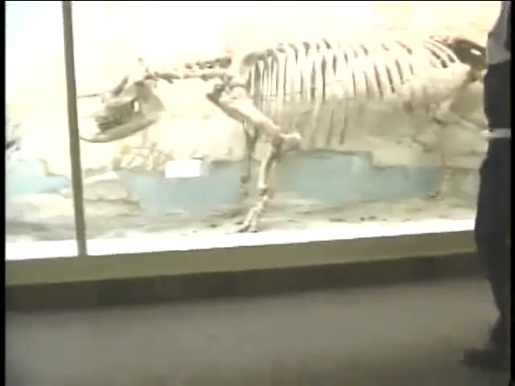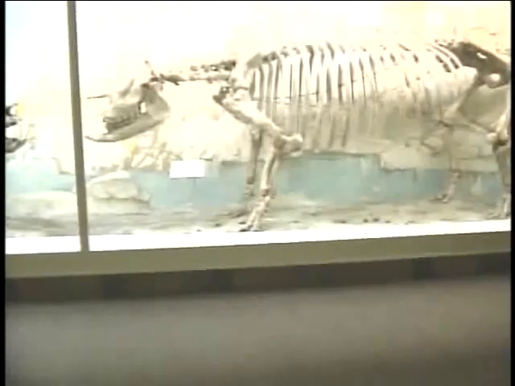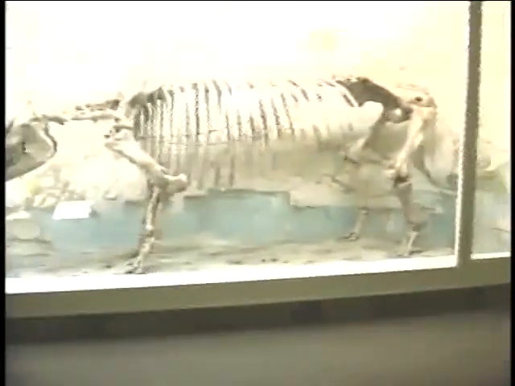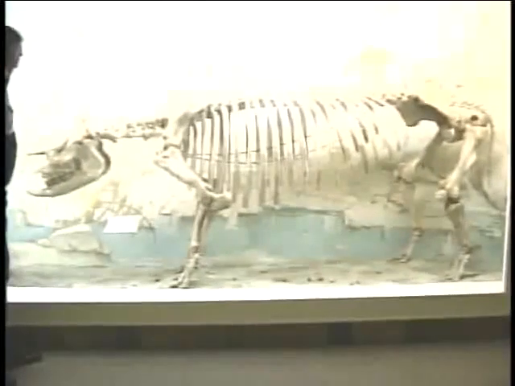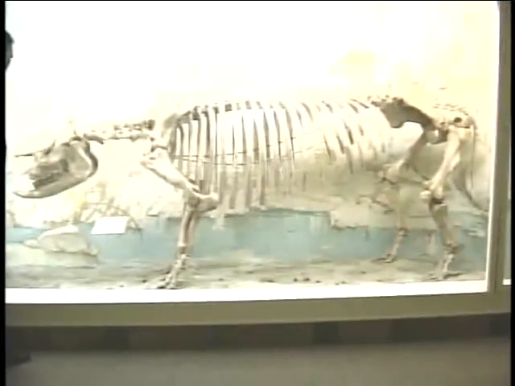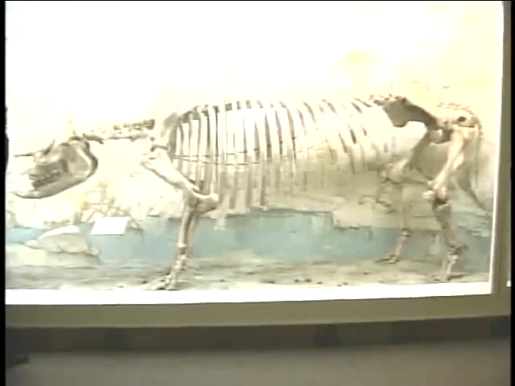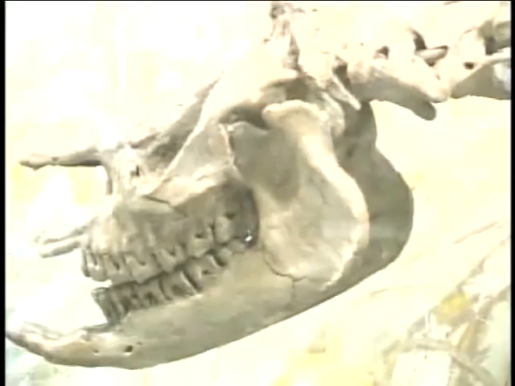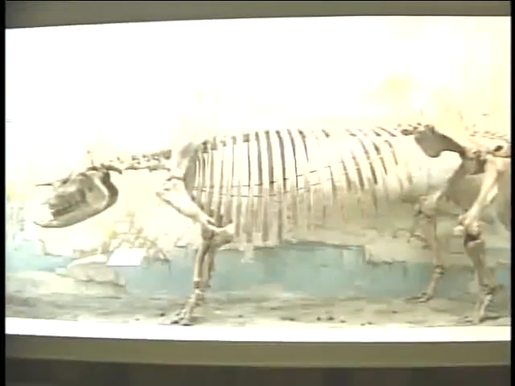We're moving along now to the giant rhinoceros, also about middle Pliocene in age, from the Ash Hollow Formation from Banner County, Nebraska. This specimen is the largest mounted skeleton of an American rhinoceros.